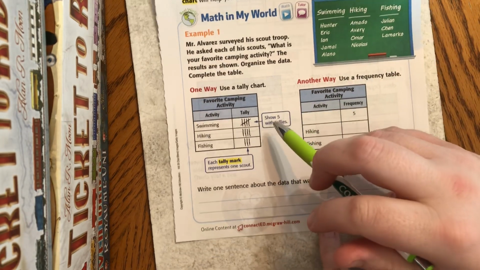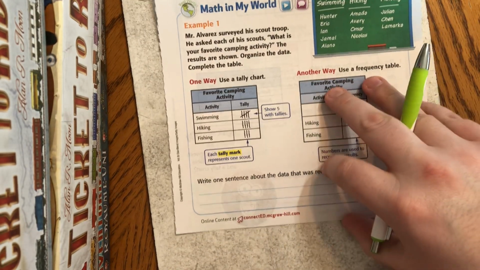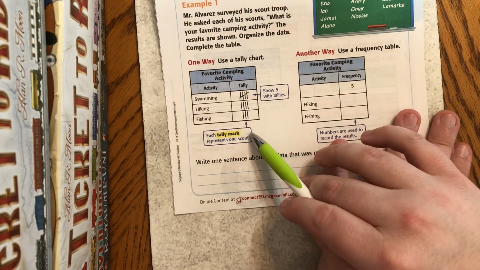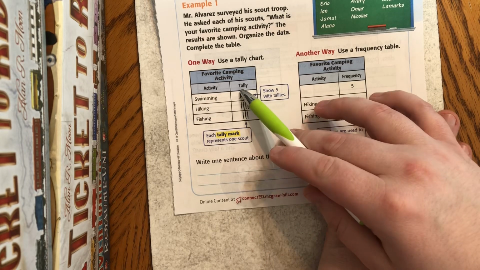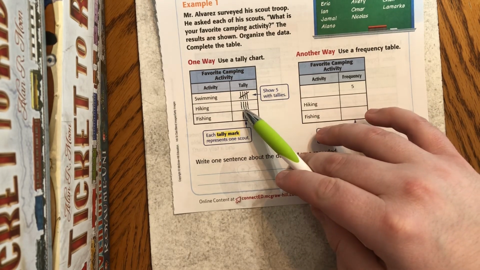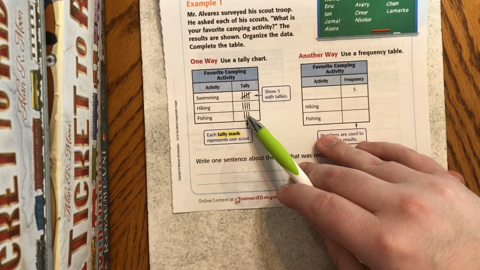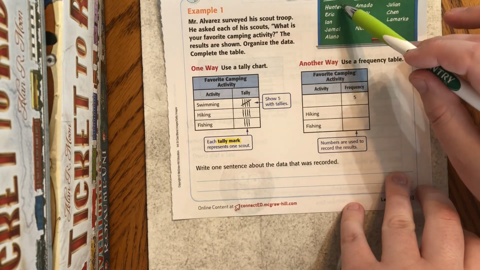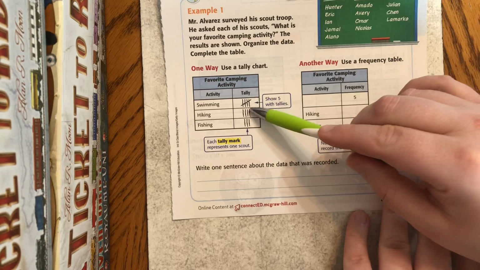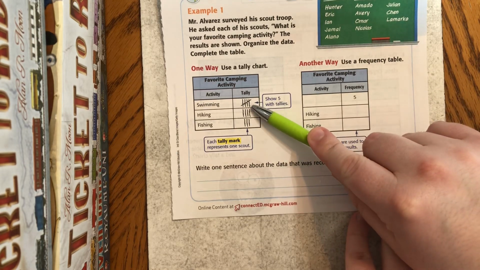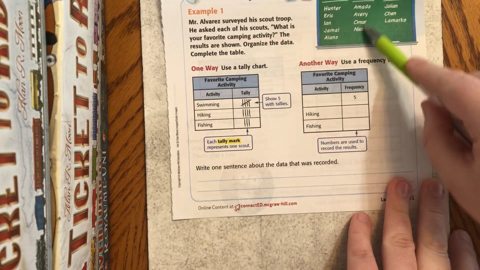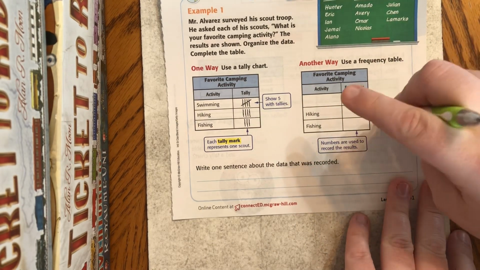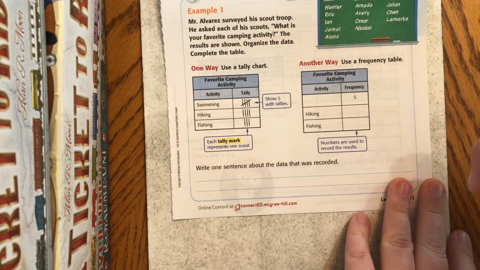Now we're going to use a tally chart, okay? So each tally equals 1 scout. So each tally mark, each little line here equals 1 scout. So swimming here, we had Hunter, Eric, Ian, Jamal, Alano. 1, 2, 3, 4, 5. So there's 5 tally marks here. Hiking, there were 4 friends. Fishing, there were 3. Okay, so that's a tally chart.